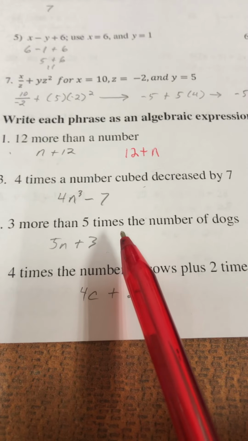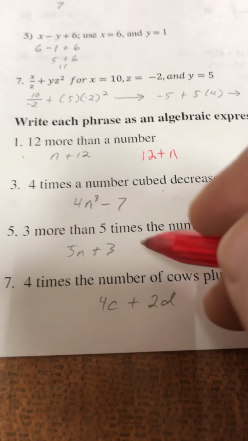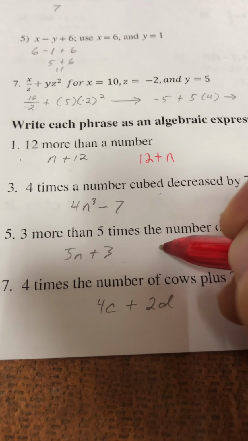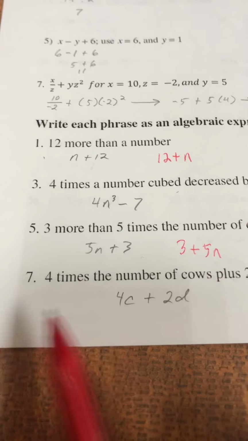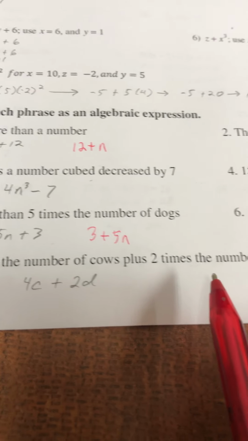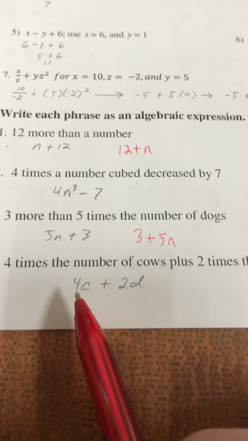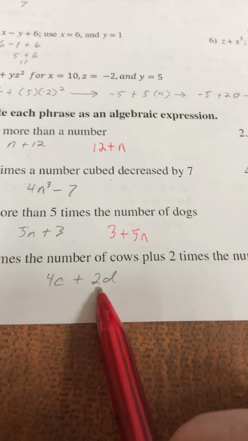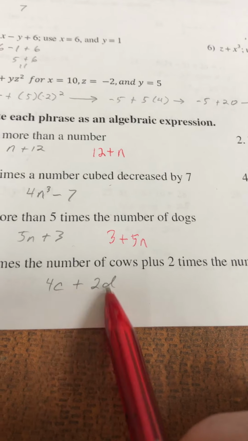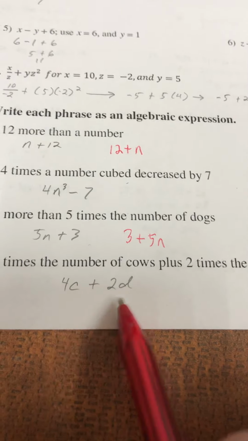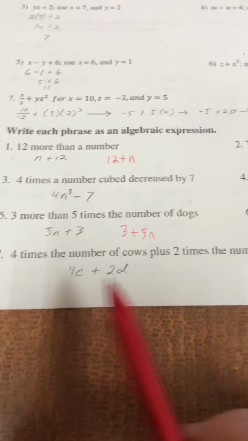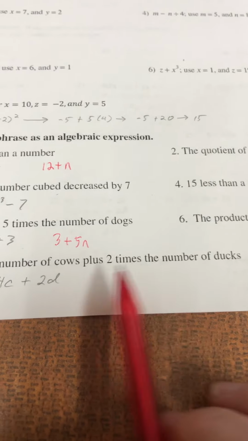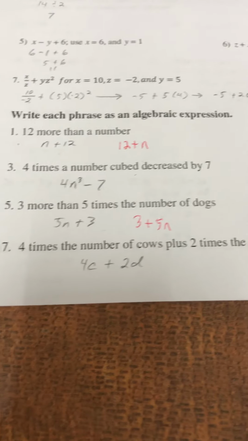3 more than 5 times the number of dogs. You could write this one like this too. That would be fine. And then this one, 4 times the number of cows plus 2 times the number of ducks. I have 4 times the number of cows plus 2 times the number of ducks. And I did change these. You could use X and Y too, but I use C for cows and D for ducks, because we're talking about 2 different things here. So I'm going to have 2 different variables.